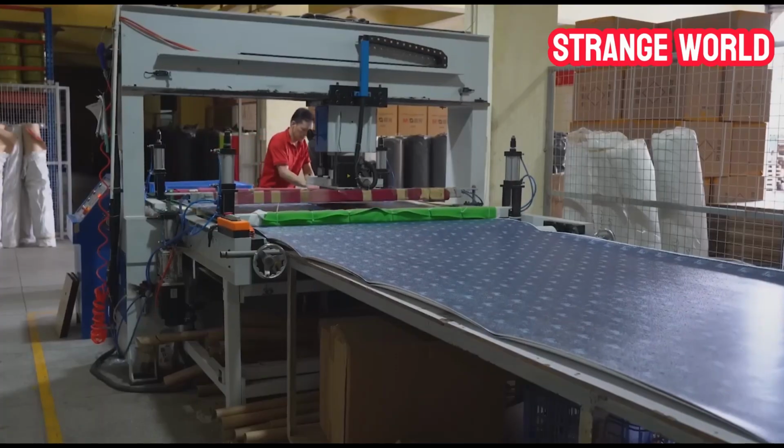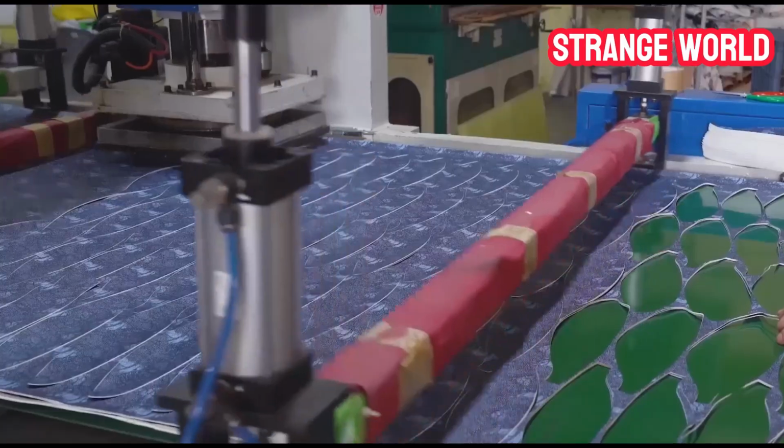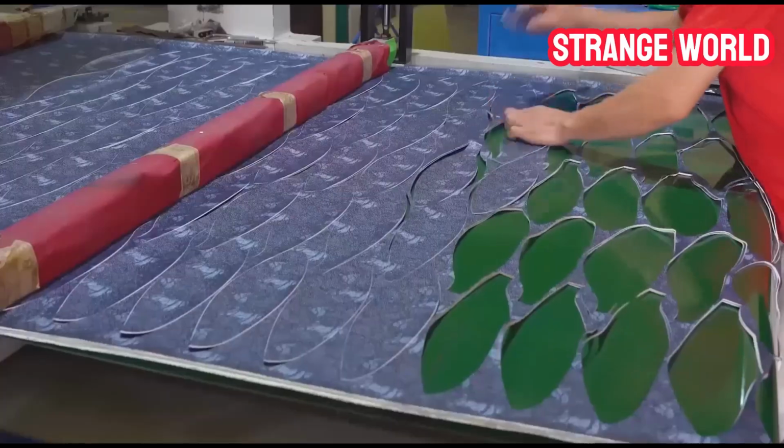Printing. Manufacturers often apply branding, logos, or other designs to the panels using screen printing or other techniques before assembly.